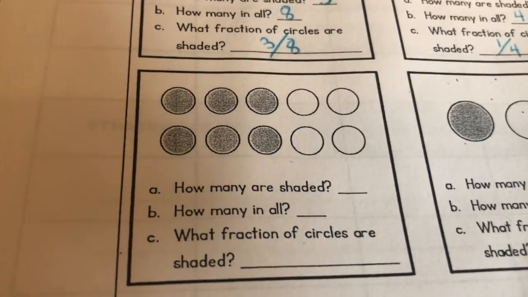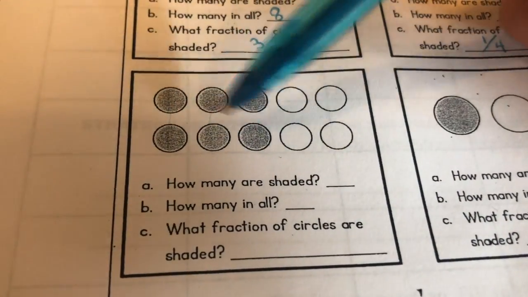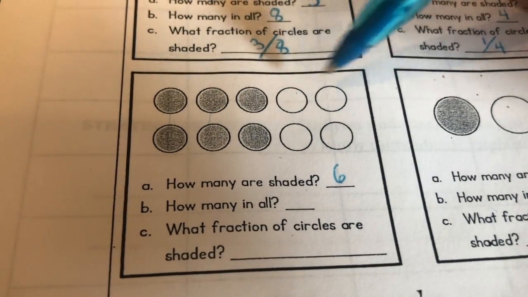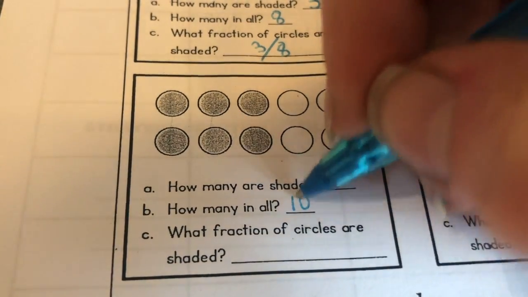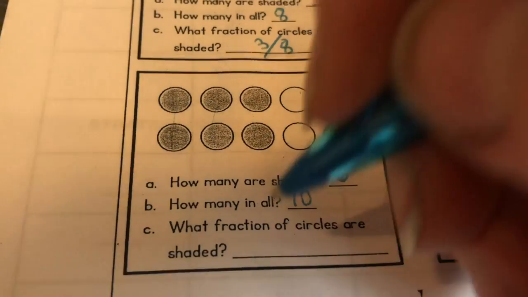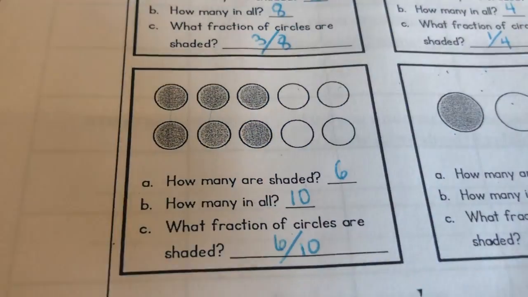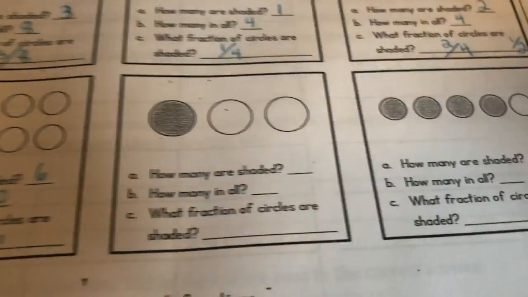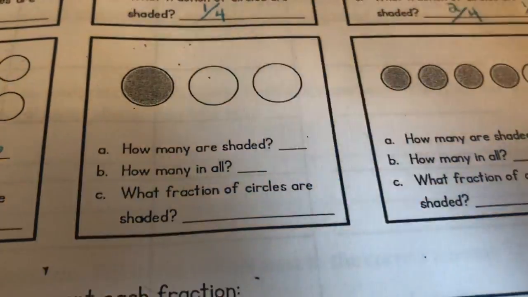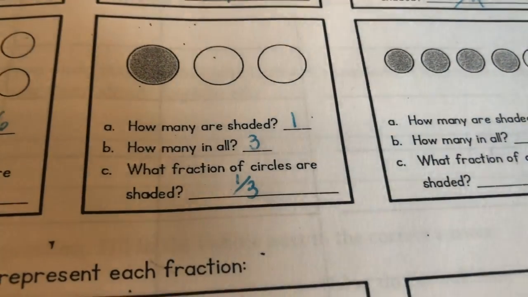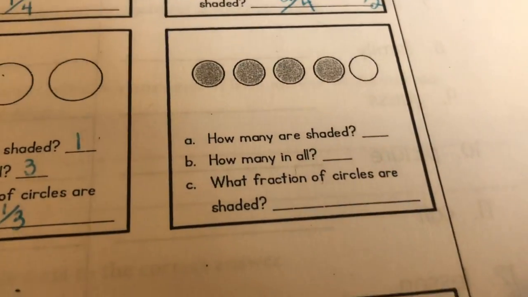Let's move on to the bottom here. How many are shaded? 2, 4, 6 are shaded. And altogether we have 6, 8, 10. What fraction of the circles are shaded? 6 out of 10. 6/10. All right, on to the next one. How many are shaded? We have 1 shaded. How many in all? We have 3 altogether. 1/3 altogether. Okay, on to the next one.